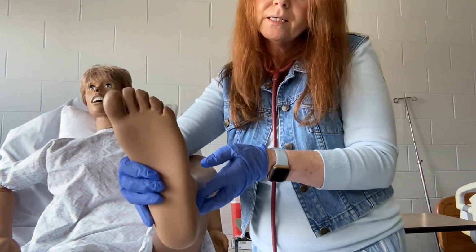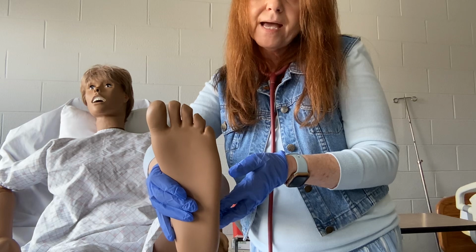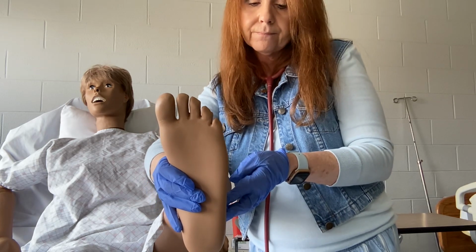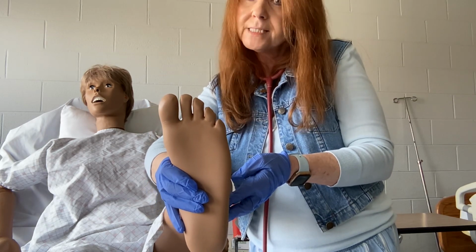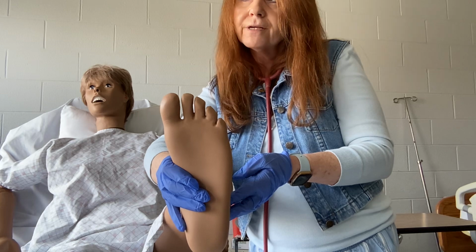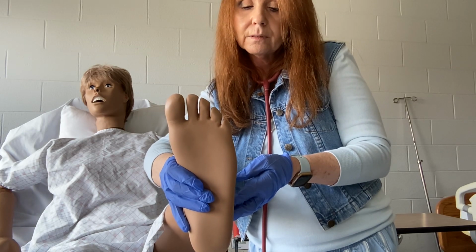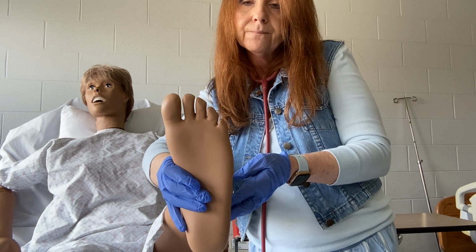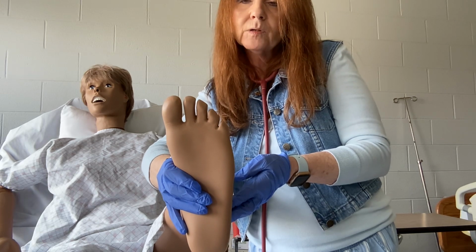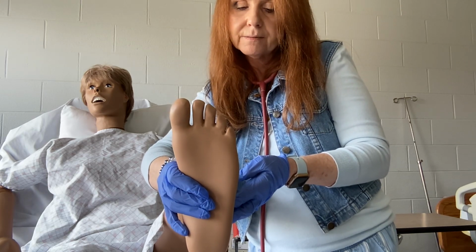It's usually close to that Achilles tendon. You have to press a little firmer usually to find that. You may have to move around a little bit. And I'm going to identify her as a 2+.